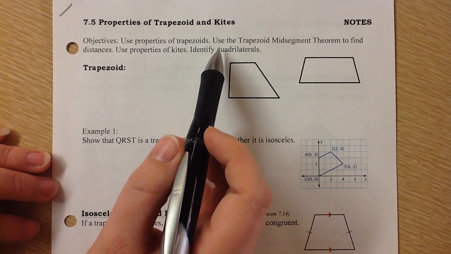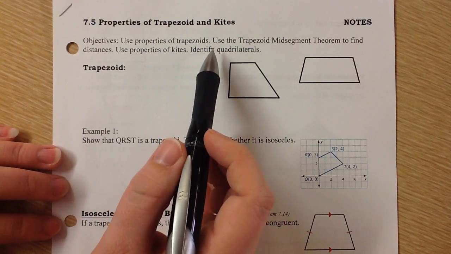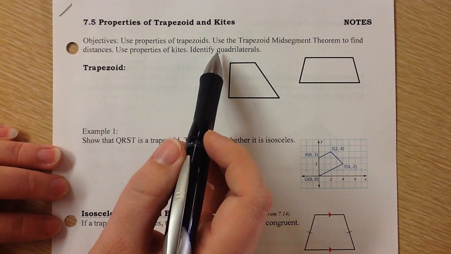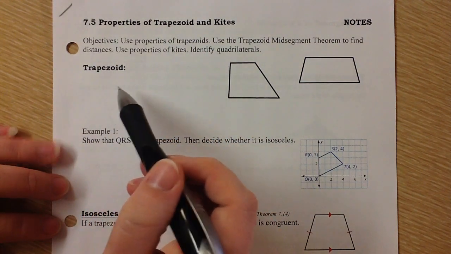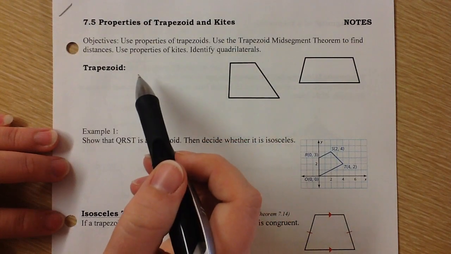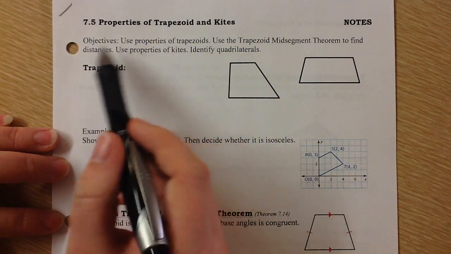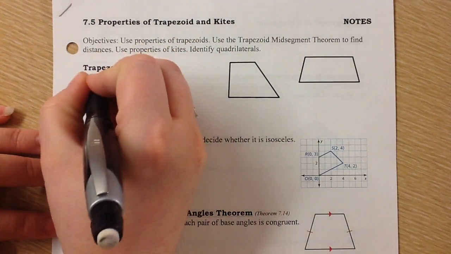Okay, in the last three sections, we were dealing with parallelograms and types of parallelograms. Now we're getting out of parallelograms, but still four-sided figures. So not all quadrilaterals are parallelograms. Some of them are not. And one of them that isn't is a trapezoid.